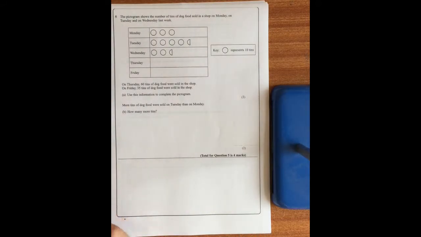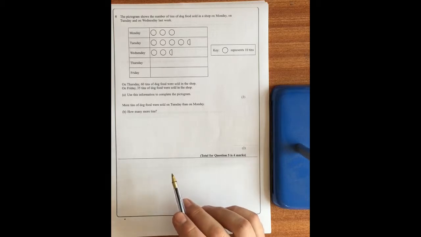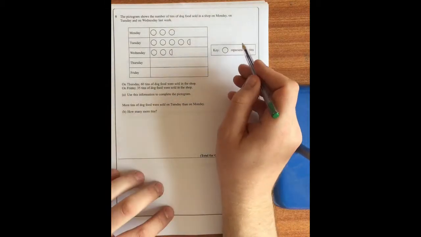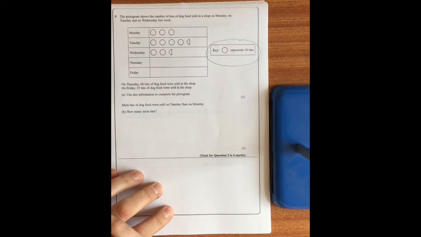Question 5. The pictogram shows the number of tins of dog food sold in a shop on Monday, on Tuesday and on Wednesday last week. The key says that a circle represents 10 tins. That is really important. You must read the key first. On Thursday, 60 tins of dog food were sold in the shop. On Friday, 35 tins of dog food were sold in the shop. Use this information to complete the pictogram.